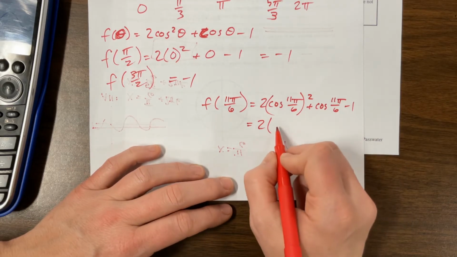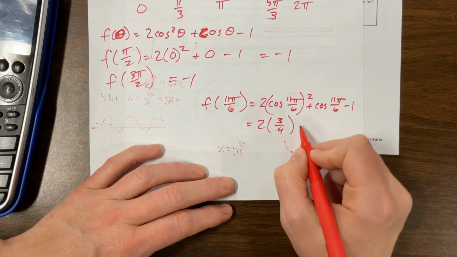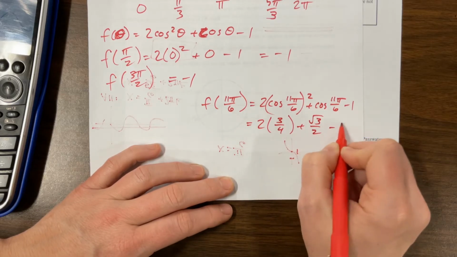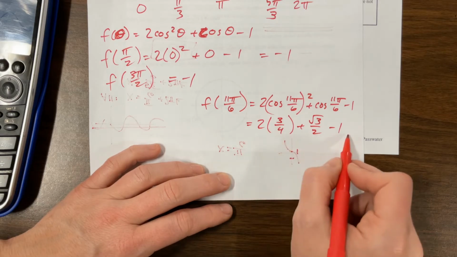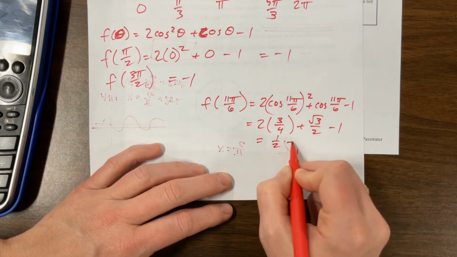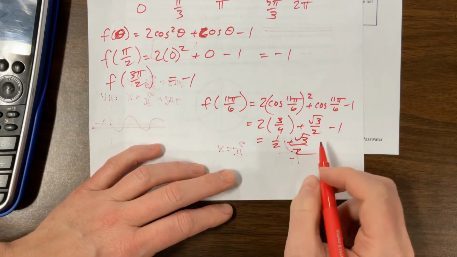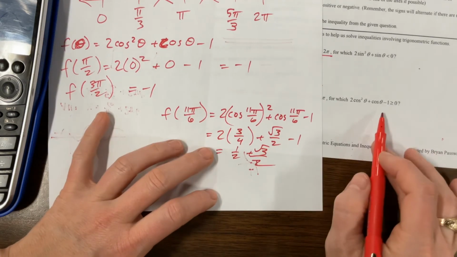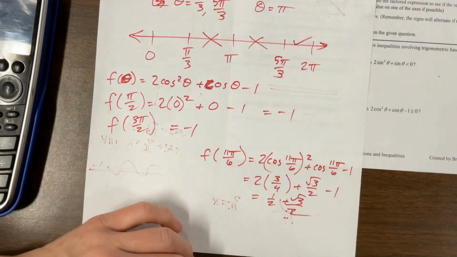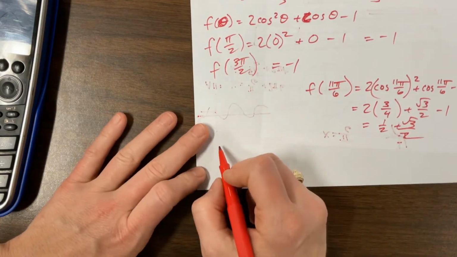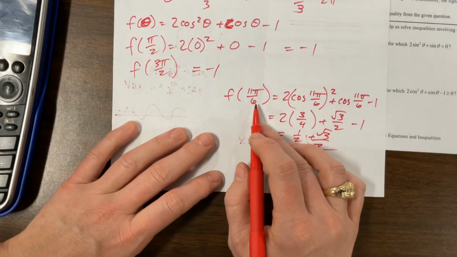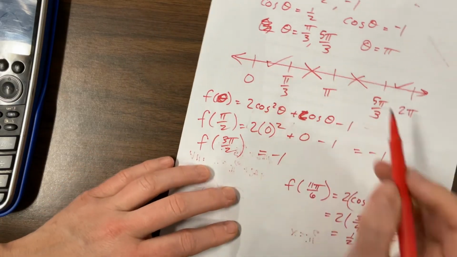When I square it, I get 3 over 4. This is root 3 over 2 minus 1. Oh, this is annoying. Okay, so I see 3 halves minus 1 is 1/2. So this is 1/2 plus root 3 over 2. I don't care what that value is, but it's positive. Did we want to be positive? Yes, we want to be positive. That's a good sign. And does pi over 6 work the same way? Yes, pi over 6 would also be that same case.